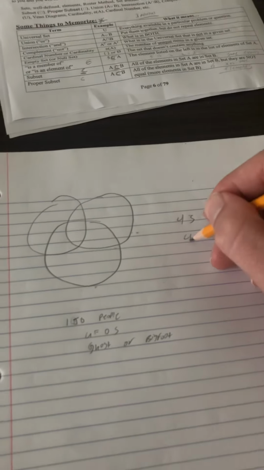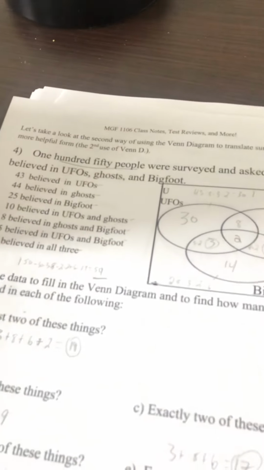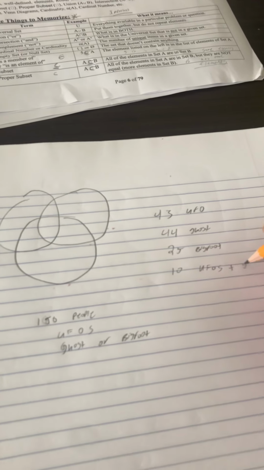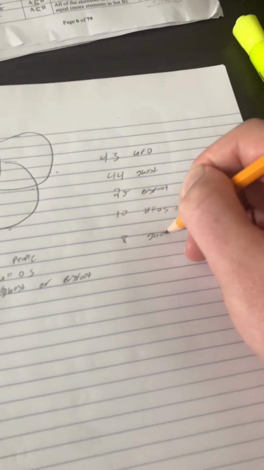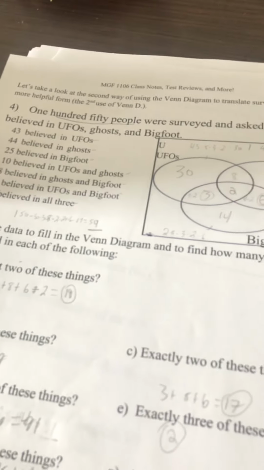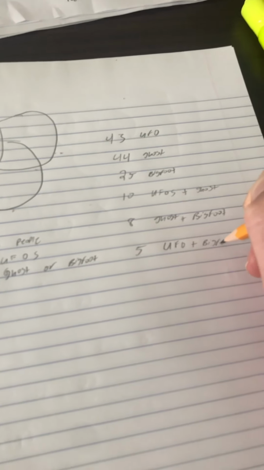We see here that 43 believed in UFOs, 44 believe in ghosts, 25 believe in Bigfoot, 10 believe in UFOs and ghosts, and we come back here and we see that 8 believe in ghosts and Bigfoot, and we come back here and we see 5 believe in UFOs and Bigfoot, and 2 believe in all 3.